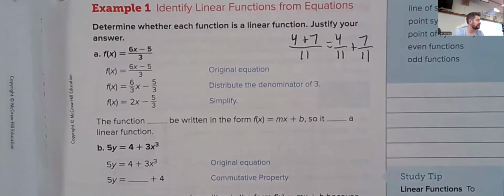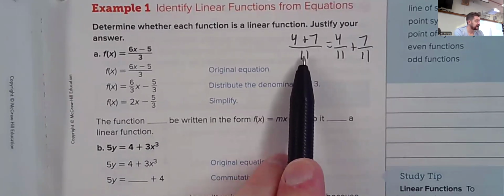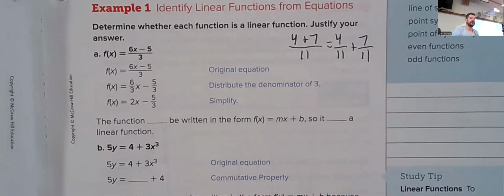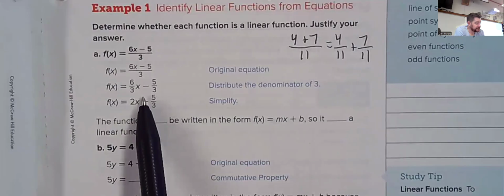So if you can put these together to make a common fraction, you can take a common fraction and pull it apart using the same denominator. Works both ways. Go ahead and fill it back. So because we're able to do that, we can write this in y equals mx plus b form.